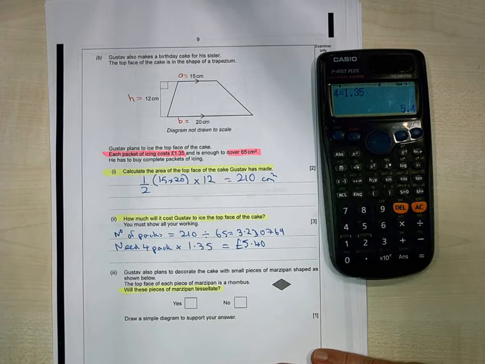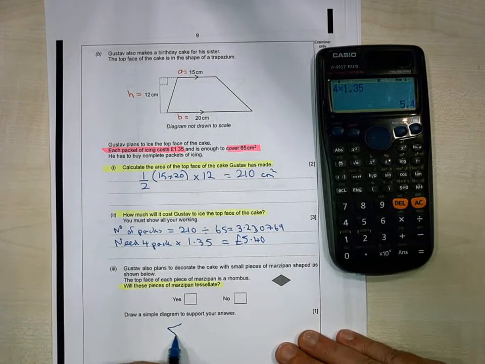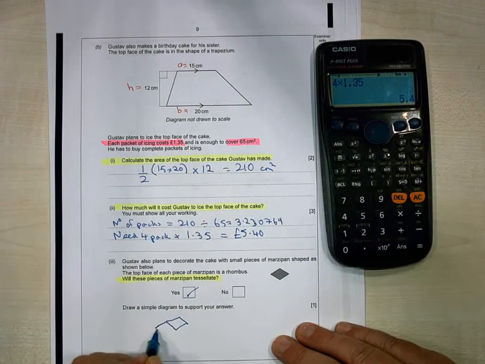Okay? So some shapes do tessellate. You know, if you look at the tiles on the floor, they all tessellate because they will completely cover. These also, because of their shape, will. And all you have to do to earn the mark here is take yes and draw a little diagram showing that they all fit around each other.